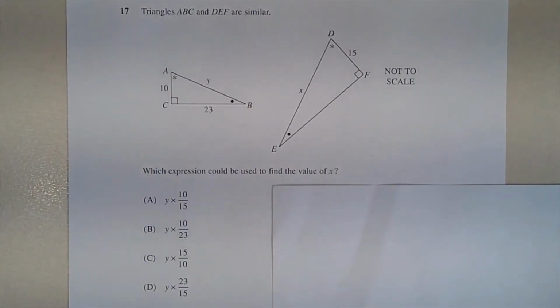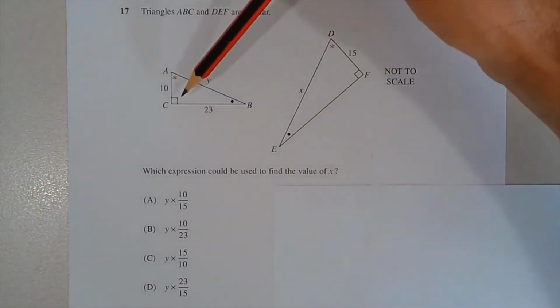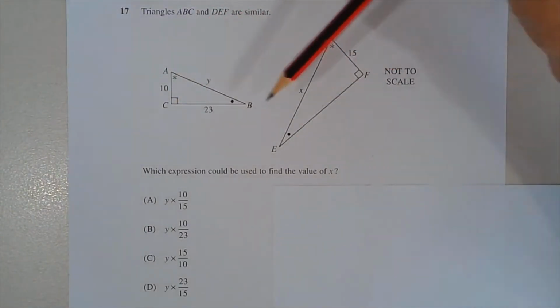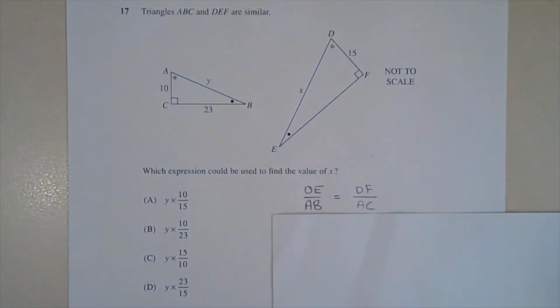Question 17. Triangles ABC and DEF are similar. Which expression could be used to find the value of x? Now, since the two triangles are similar, that means that one triangle is an enlargement of the other. That also means that corresponding sides must be in the same ratio. So for example, DF over AC must equal DE over AB. And I've written that here.